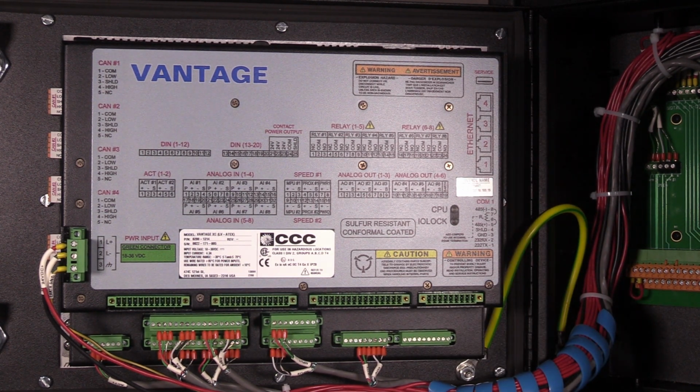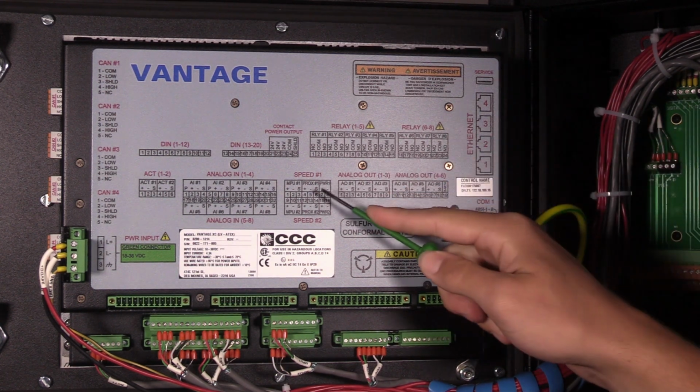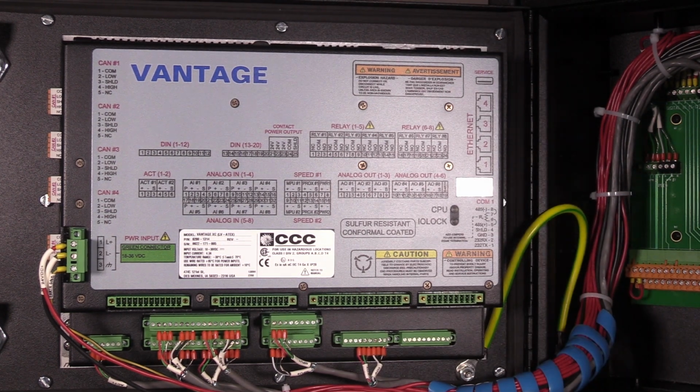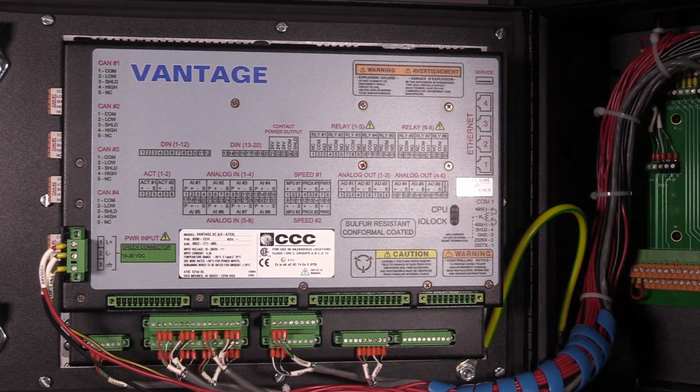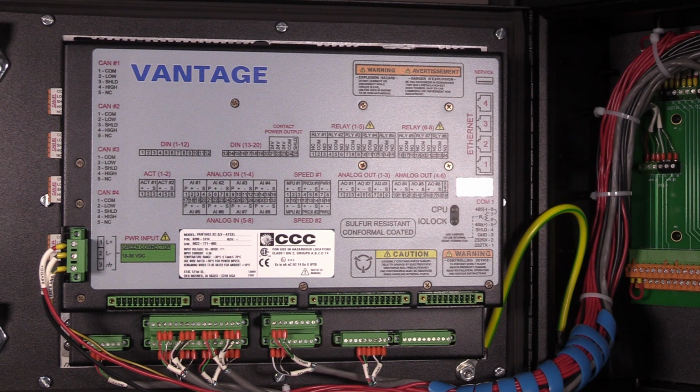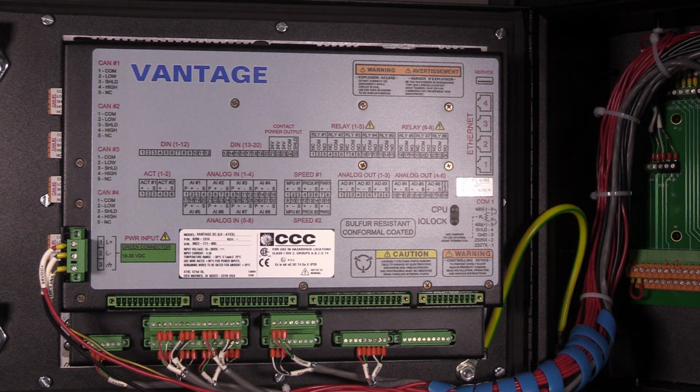A proximity speed input signal requires a twisted shielded triad cable for wiring. It should be wired as follows. The positive signal from the proximity device is wired to the proximity positive terminal on the controller. The negative power signal from the proximity device is wired to the proximity negative terminal on the controller. The proximity power supply positive terminal, labeled proximity power positive, is then wired to the positive input terminal on the proximity device. The shield wire in the cable is wired to the shield terminal on the controller.